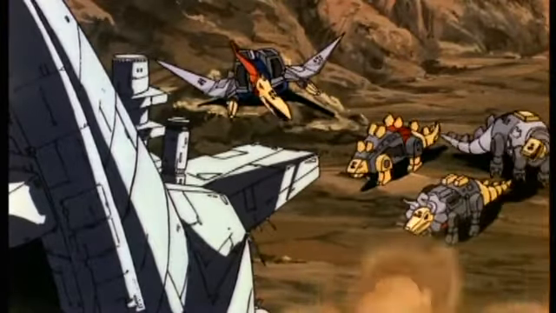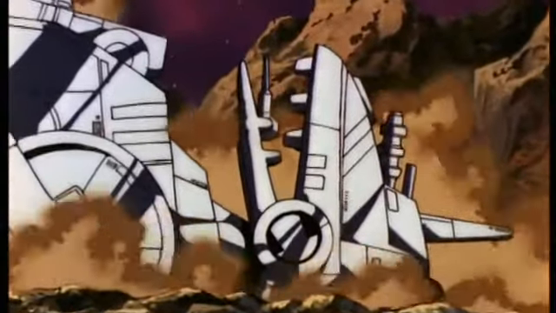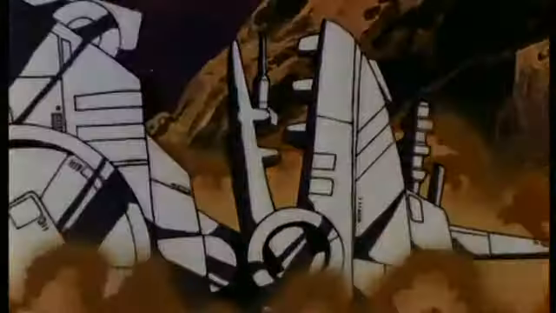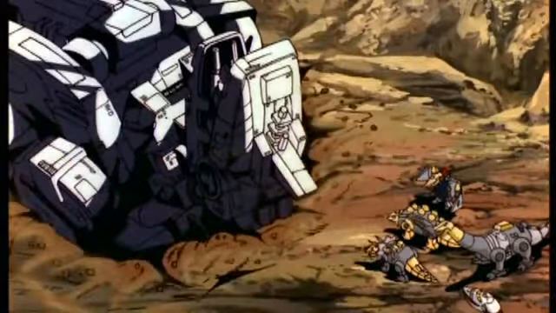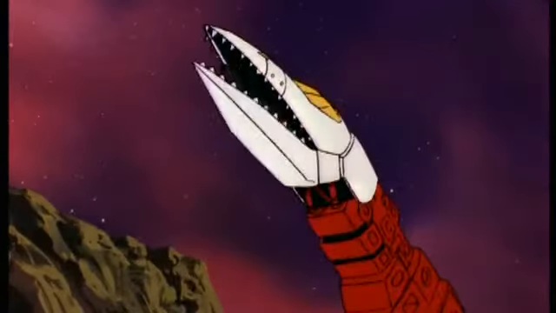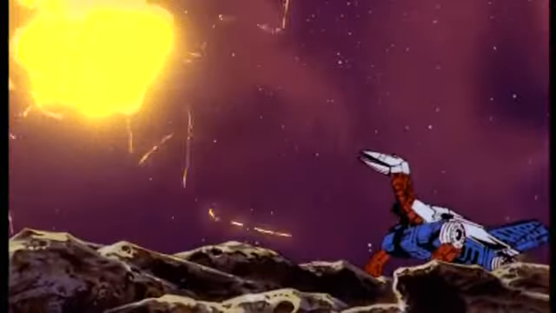Now, remember what I said about Grimlock being overpowered? Trypticon has just fallen on Grimlock. Trypticon transforms into a city. He doesn't transform into a human city. He transforms into a city for the Decepticons. They just chucked a city on this mofo. Remember that. Grimlock has had a city fall on him.